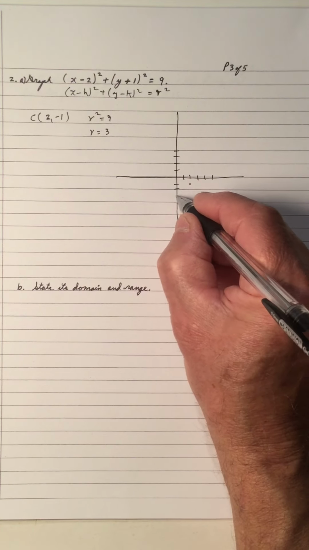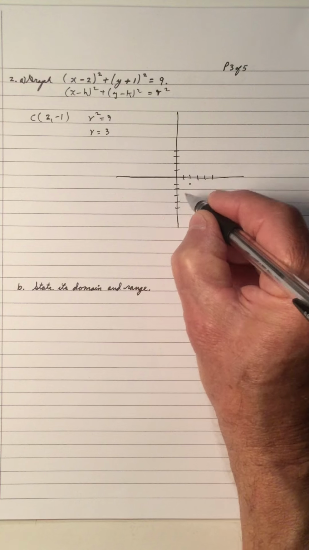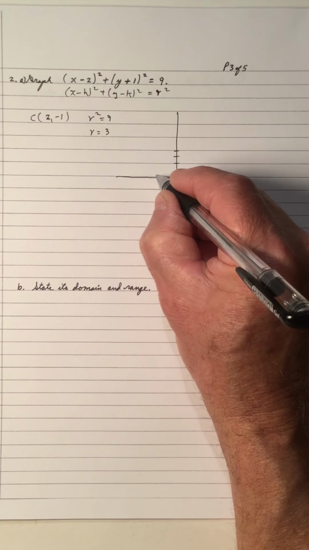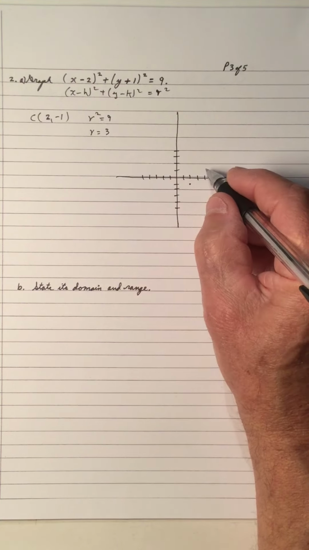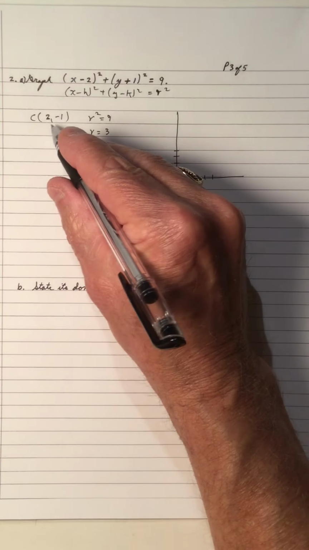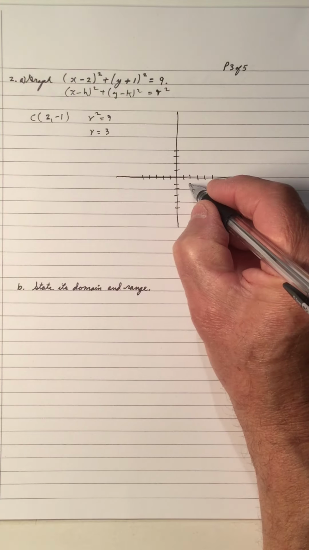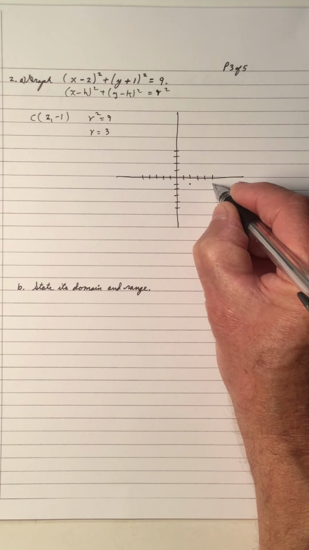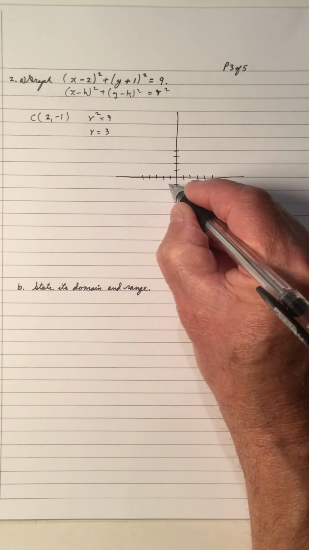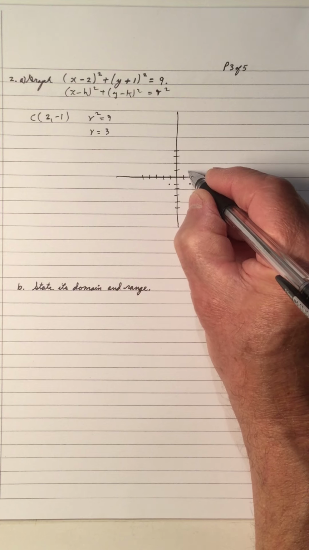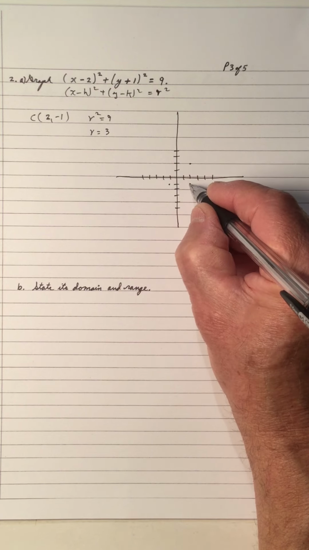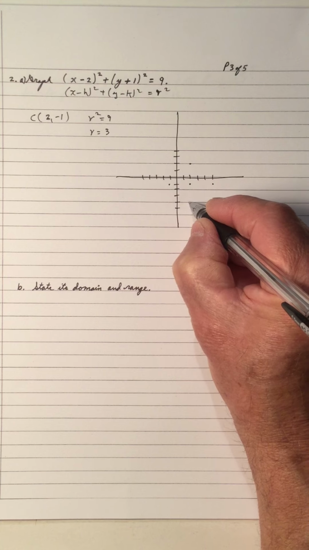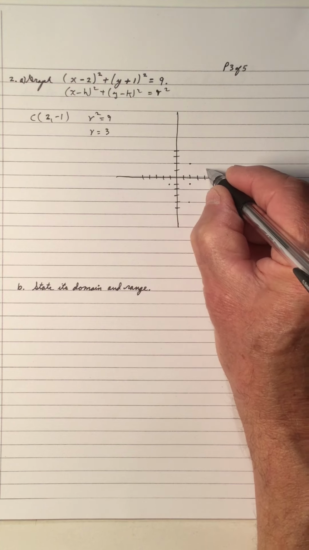That's 2, -3, -4, -5, -1, -2, -3, -4, -5. So the center is (2, -1) and the radius is 3. So we will go right 3, and we'll go left 3. We'll go up 3, 1, 2, 3, and we'll go down 3, 1, 2, 3. So this is the circle.